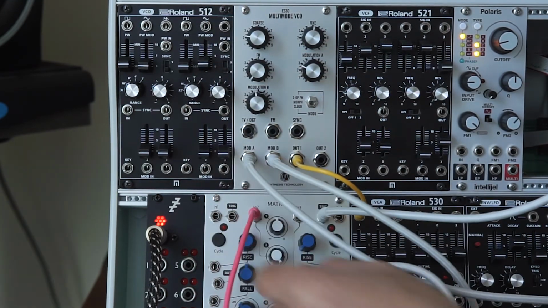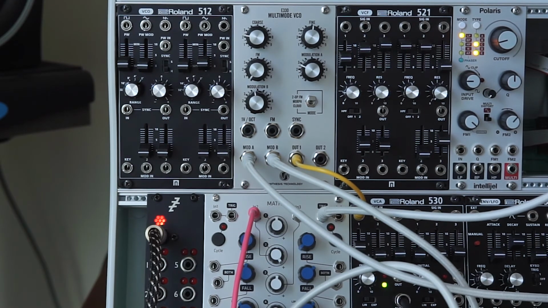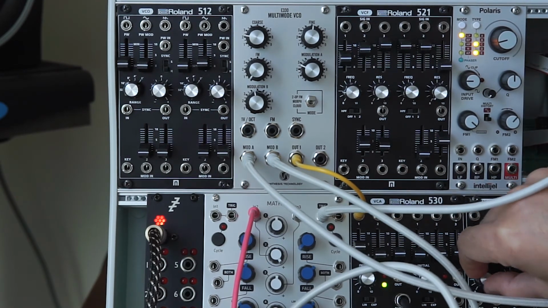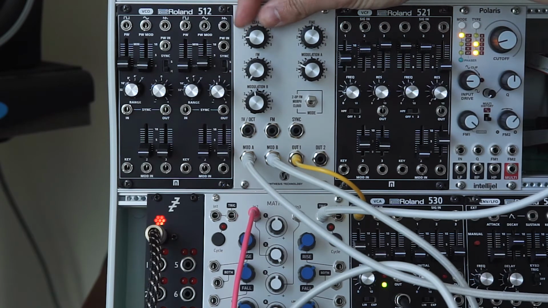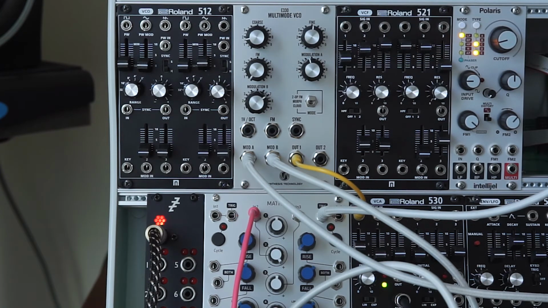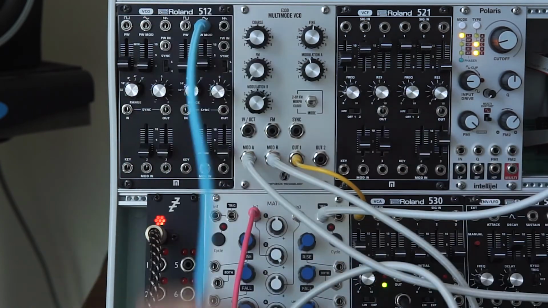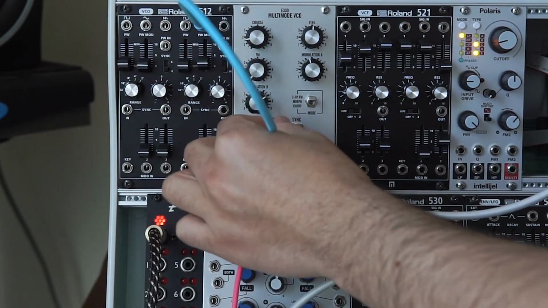Okay, so here's some slow modulation from an LFO, modulating the FM index. And I'm not modulating the ratio at all in this example. We get these lovely metallic tones. And now I'm going to plug in an external oscillator, the Roland 512, into the external FM input.